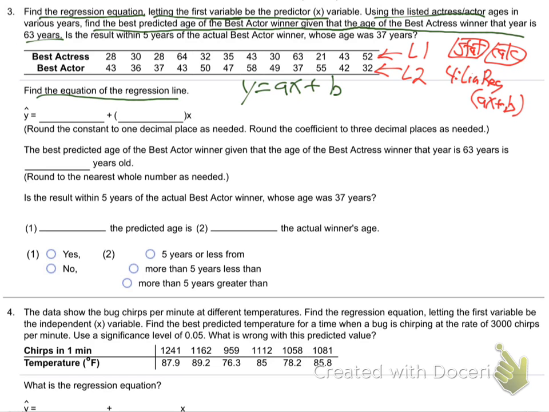what's it going to tell you? It's going to tell you that the A is minus 0.200 and the B is 51.9. That's what you get on your calculator when you hit the linear regression button. So what does that mean then? This is supposed to be an A here.